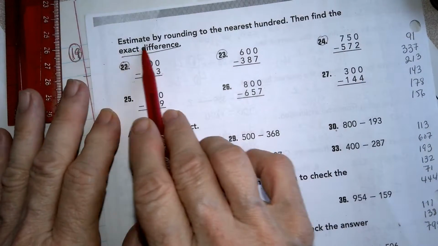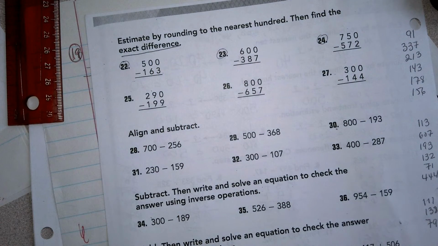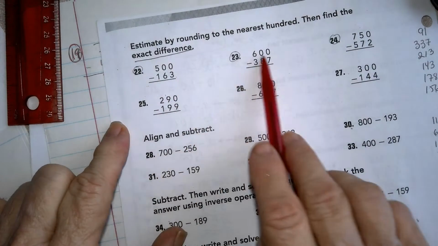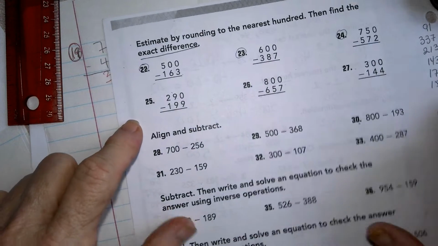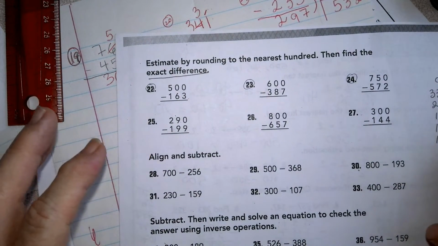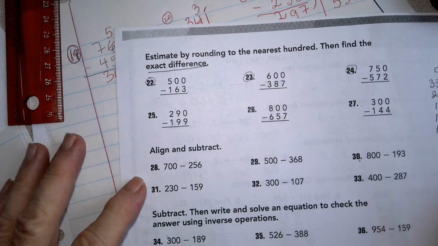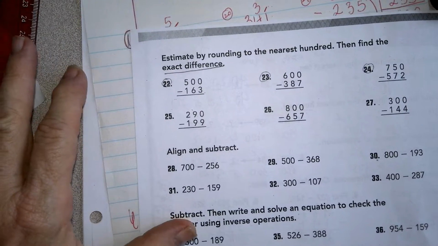It says estimate by rounding and then find the exact. Well, we're gonna do it a little bit different. We're going to find the exact on these, and then we've got to do something else. So let's find the exact, flip it over. All right.